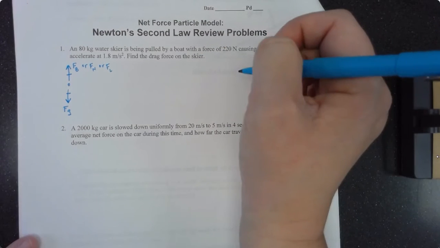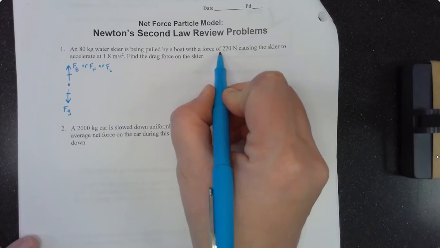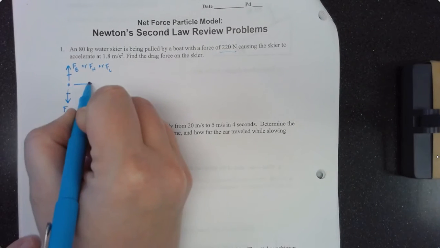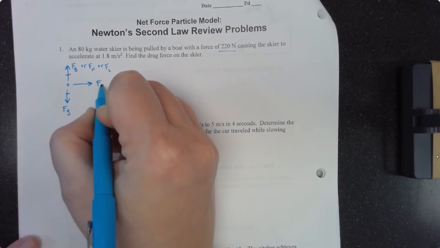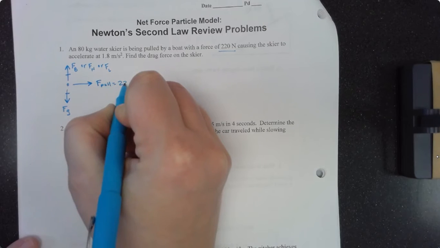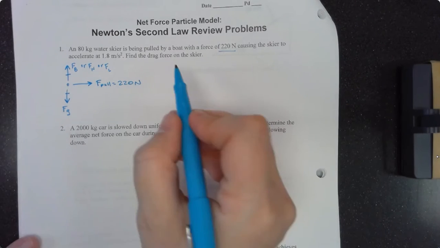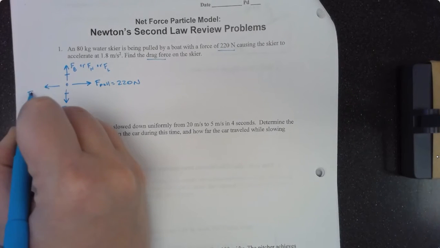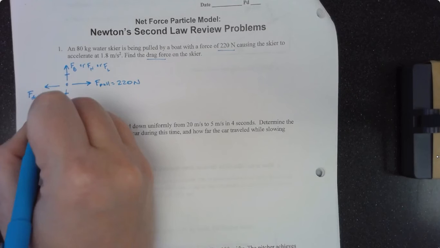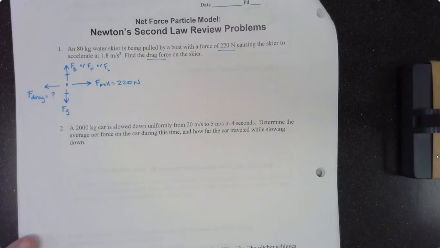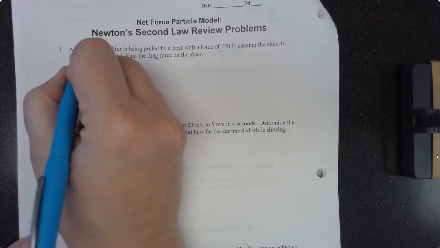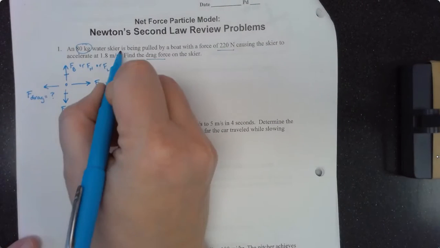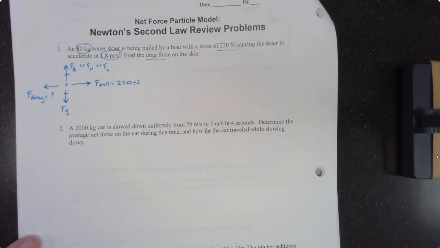We're told that he's being pulled forward with a force of 220 newtons. So whatever that pull is, it's equal to 220 newtons. And we're being asked to find the drag force. So that's going to be the force backwards. And we don't know what that is. We're going to try to find it. The other pieces of information that we have are the mass of the skier, which is 80 kilograms, and we're being told his acceleration.